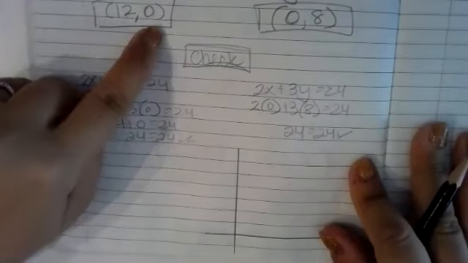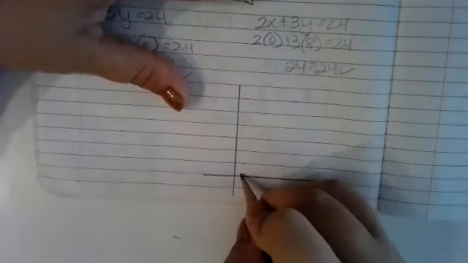Okay, so my x-intercept is, if we look right back up here, 12 comma 0. So if I was to graph that, that means I need to go 12 over on my x-axis. So 1, 2, 3, 4, 5, 6, 7, 8, 9, 10, 11, 12.